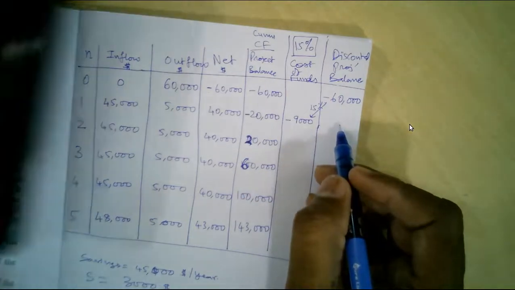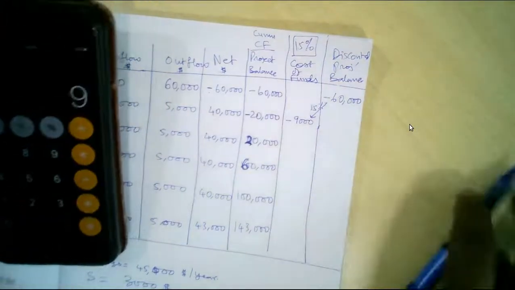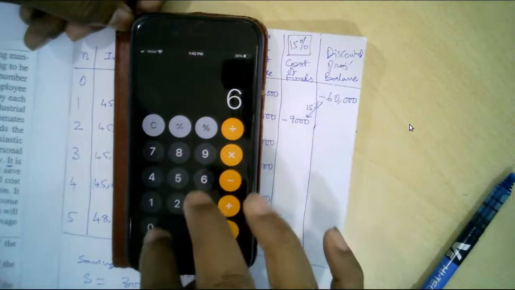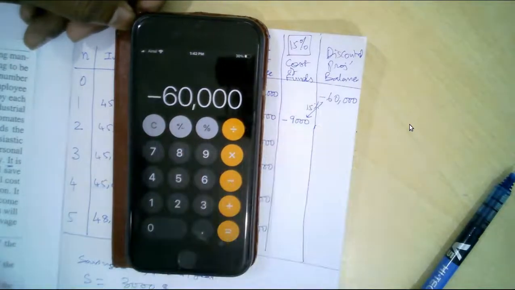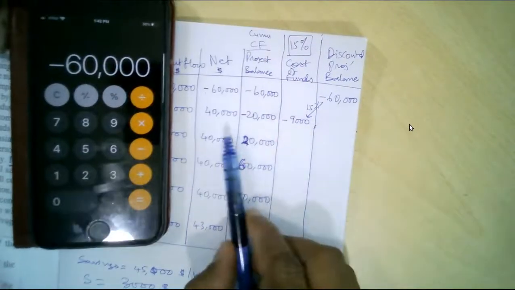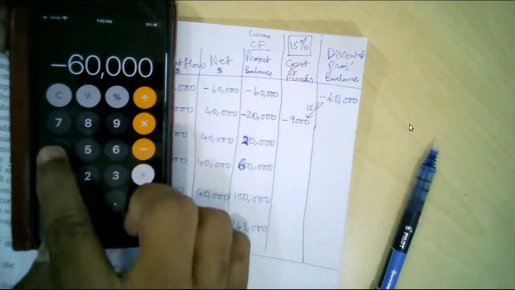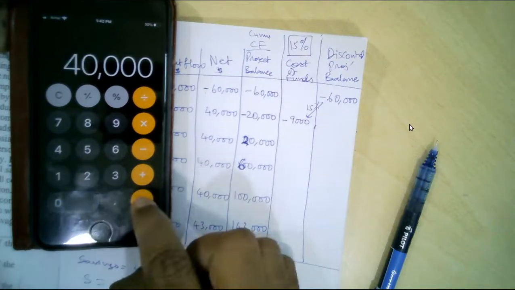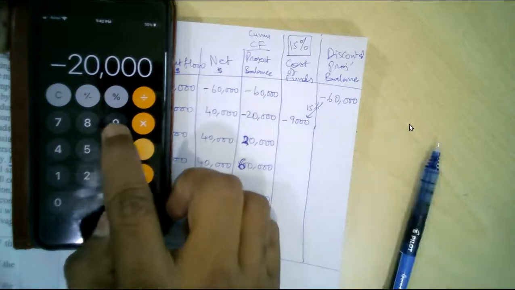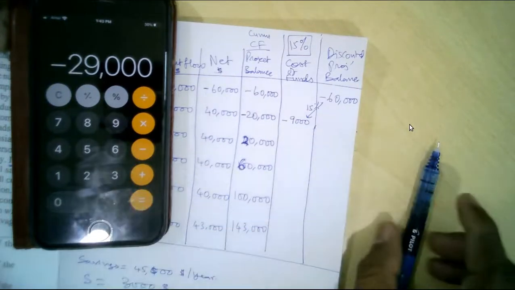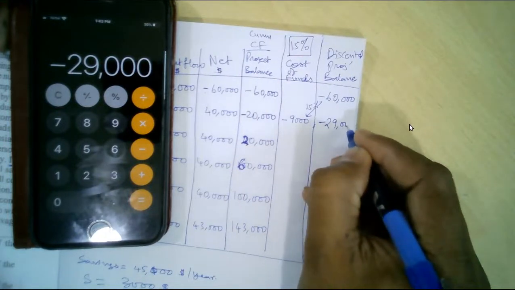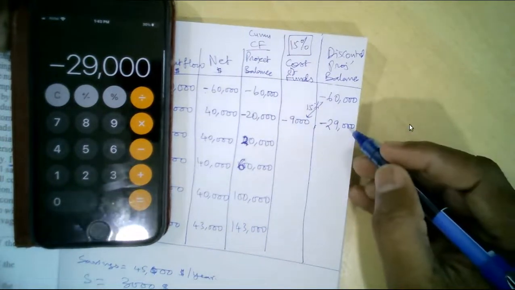How much will be the project balance? Okay. So let me show. So minus 60. So 60,000 with a minus sign. So this is the old balance. To that balance, positive cash flow 40,000 will add. So I'll take plus 40. But from this cost of funds, 9,000 will be subtracted. So minus 9. So I'm getting minus 29,000. So this minus 29,000 will be the discounted project balance.